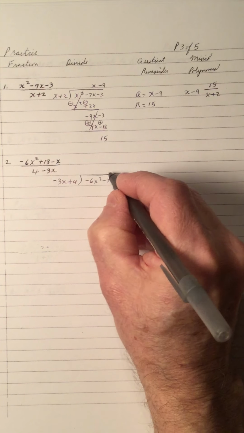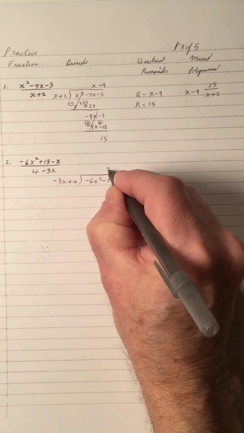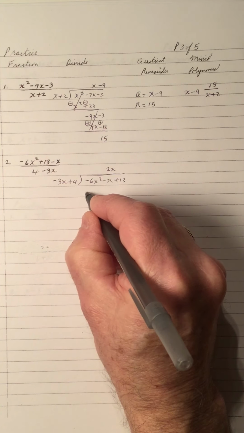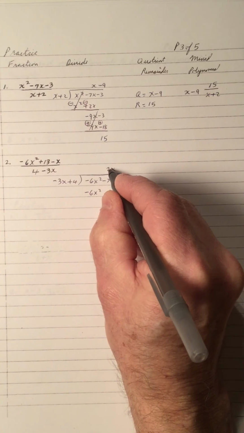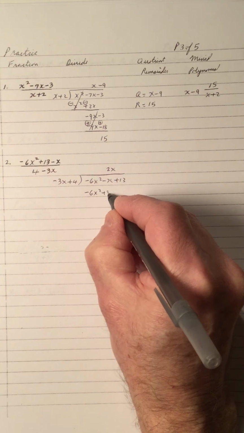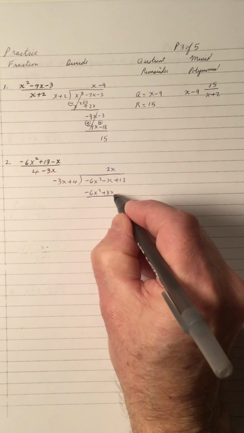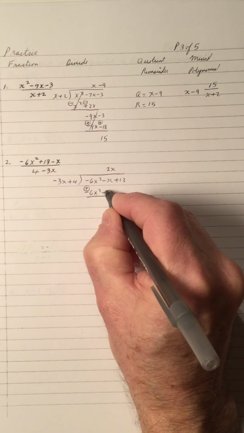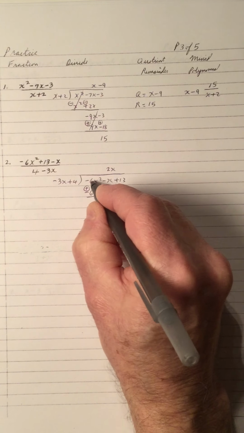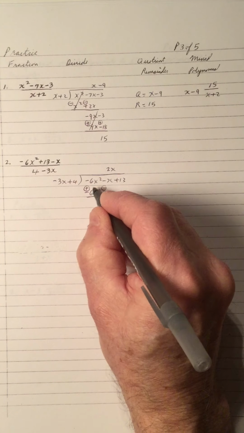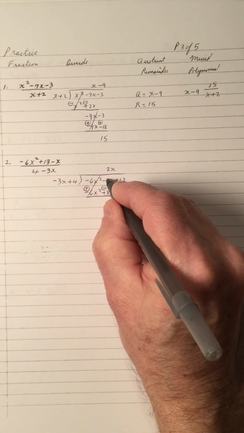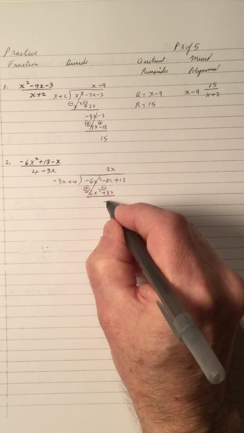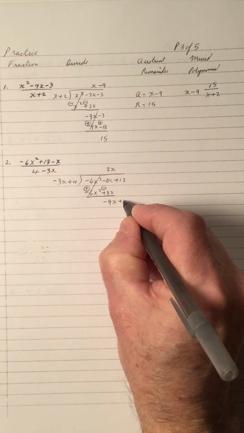Negative 3x into negative 6x squared is 2x. 2x times negative 3x is negative 6x squared. 2x times 4 is 8x. And now I'm going to subtract, so the negative becomes a positive and the positive becomes a negative. Negative 6x squared and plus 6x squared cancels out. That's a negative 1x, and a negative 8. Negative 1, negative 8 is negative 9x.